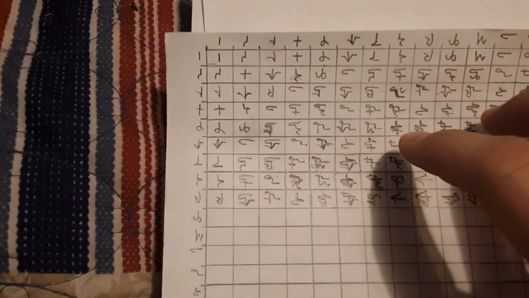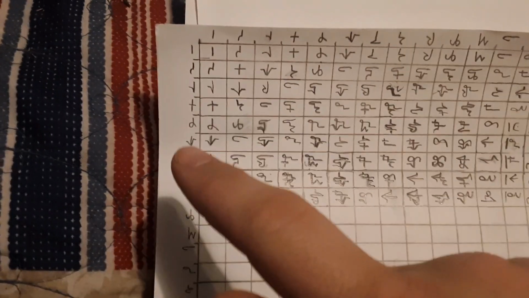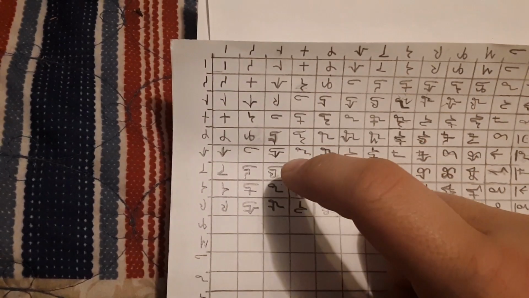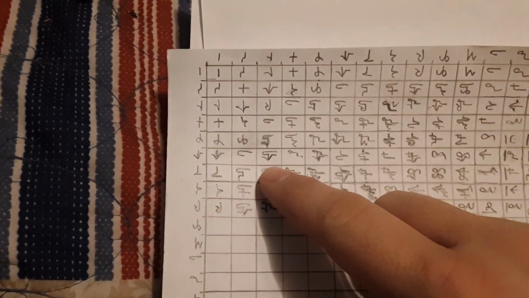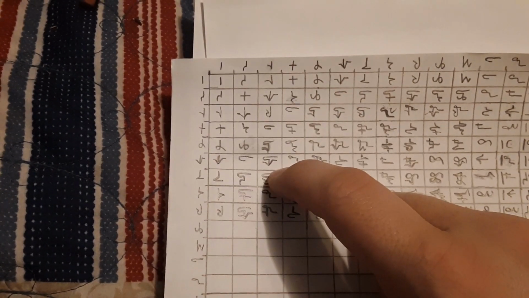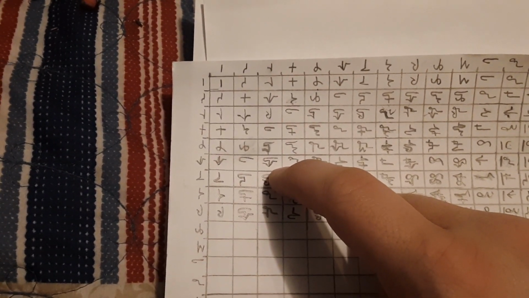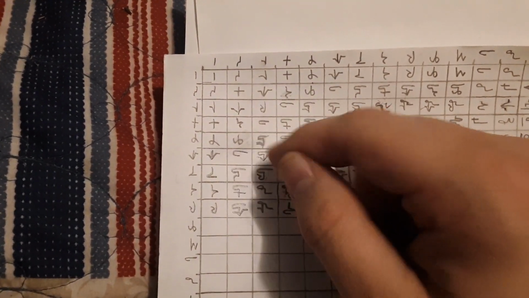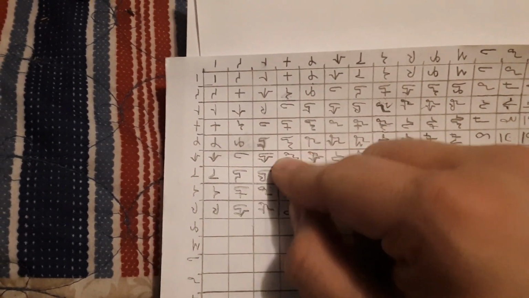For example, if we were going to do 6 times 3, we know the answer to this is 18. But you can see a 12 symbol here and a 6 symbol under here.